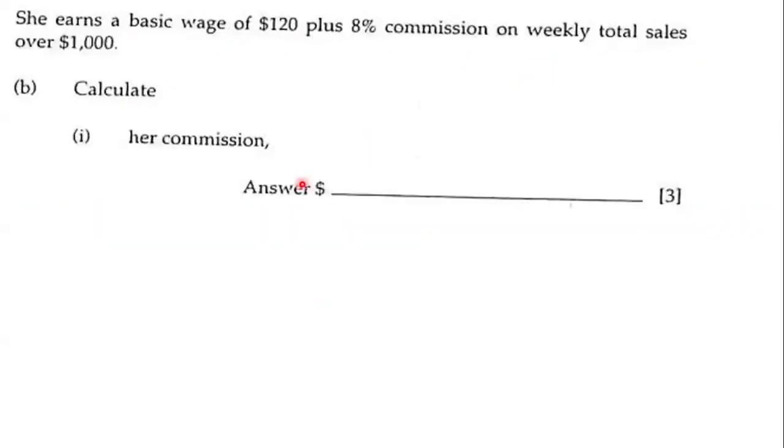$3,970. Next, it states that she earns a basic wage of $120 plus 8% commission on weekly sales over 1,000. Calculate her commission. Now, let's understand how she is paid. She's going to get a basic wage, right? That's what she's going to get. But she also gets 8% commission. But this 8% commission is only on weekly total sales that is over 1,000.